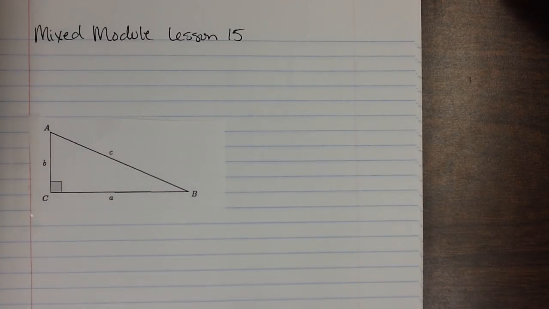Okay, so for this next little set, we're going to combine some modules, so we're talking about the same information throughout the whole thing. So we're going to start with Mixed Module Lesson 15, and what we're starting here is with the Pythagorean Theorem. It's a famous theorem that is used throughout much of high school mathematics and college mathematics. You will see several proofs of the theorem throughout the year and have plenty of practice using it.